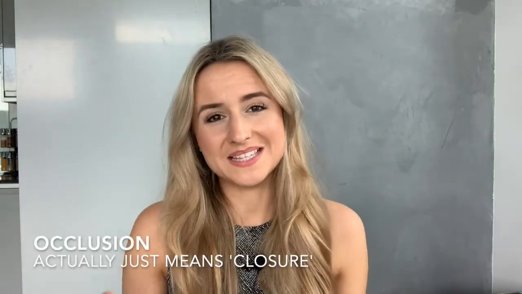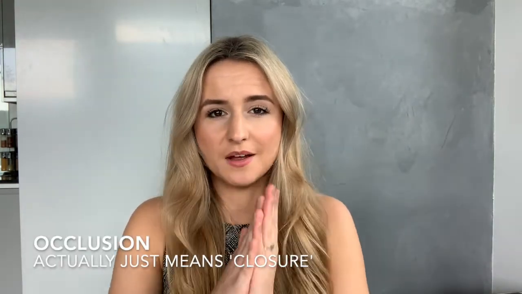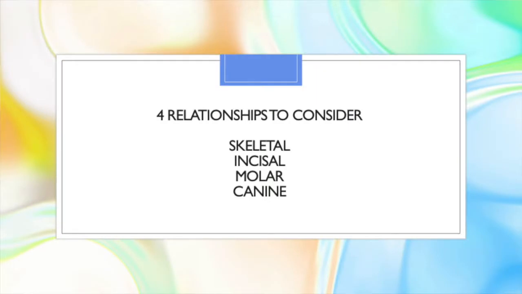So occlusion basically means closure. So officially it would just refer to the static relationship between the teeth. But in dentistry we do use the term occlusion, like I said before, to also include the dynamic movement and the relationship of the teeth in function as well as static. So there's 4 types of occlusion which we need to consider in terms of relationships. There's incisal, canine, molar, but then there's also a skeletal classification as well. So we'll start with the skeletal classification.